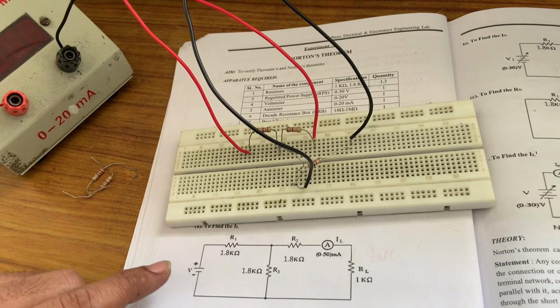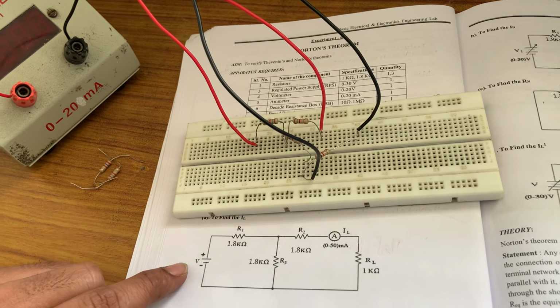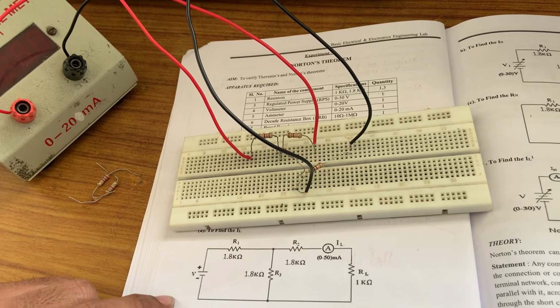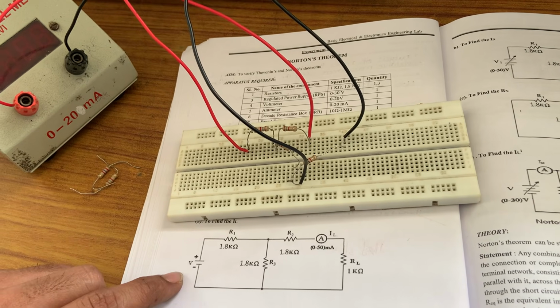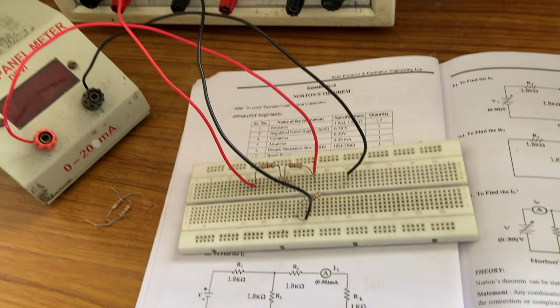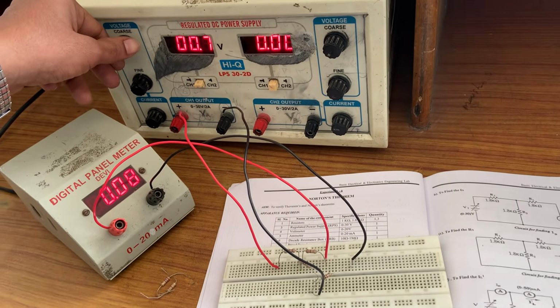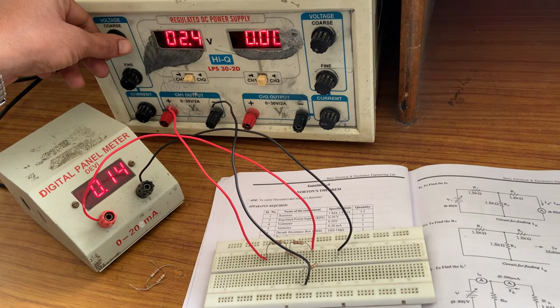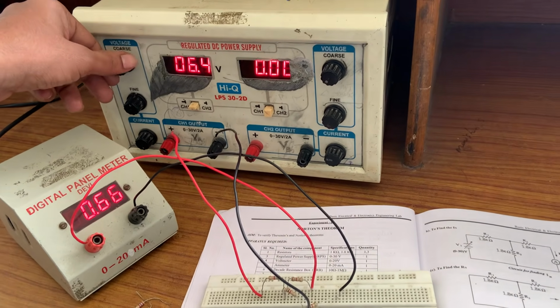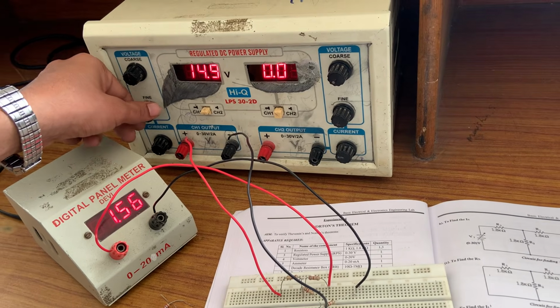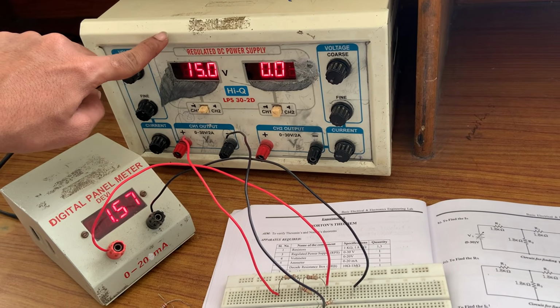Now we need to apply a voltage, either 15, 10, or 25, your wish. You can apply any voltage. For demo purposes, I am applying 15 volts. Now I am going to switch on the supply and apply the supply voltage as 15 volts. Now the voltage is 15 volts.